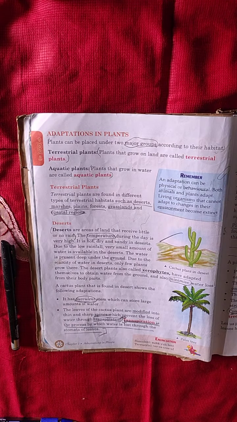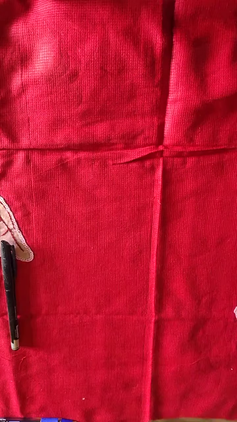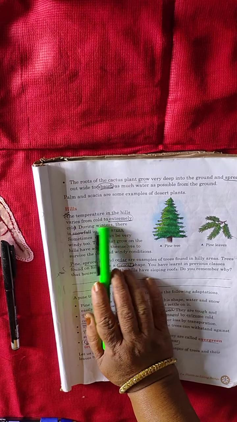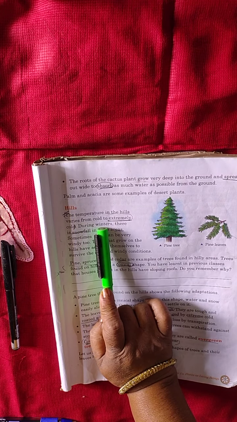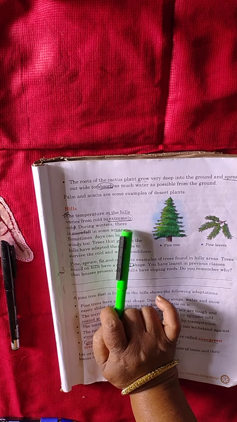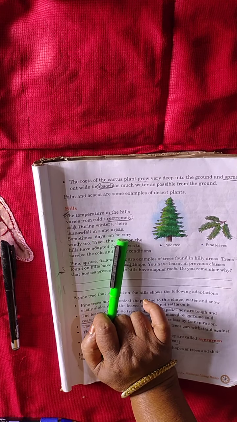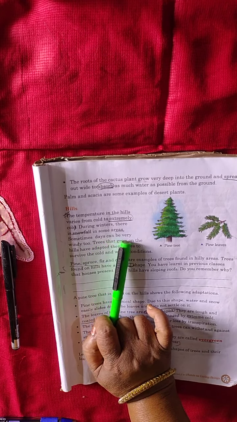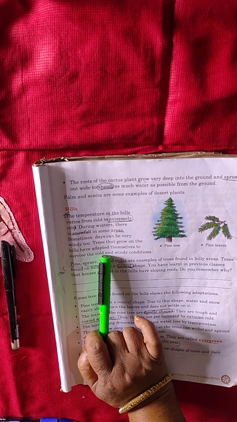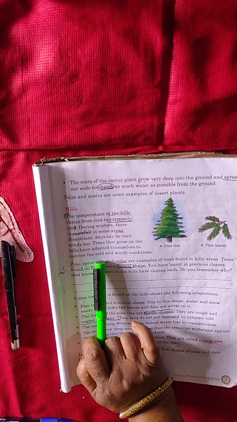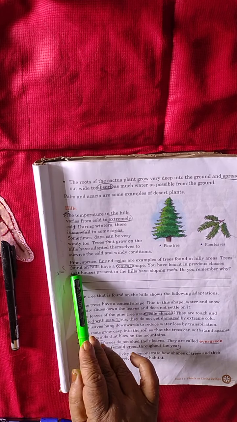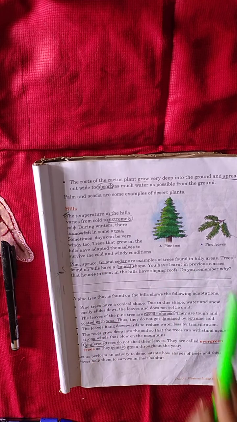Now let us go on to the adaptation of the hills. The temperature in the hills varies from cold to extremely cold. During the winters, there is snowfall in some areas. Sometimes days can be very windy too. Trees that grow on the hills have adapted themselves to survive the cold and windy conditions. Examples of such trees, as you know, are pines, fir, cedar, etc.